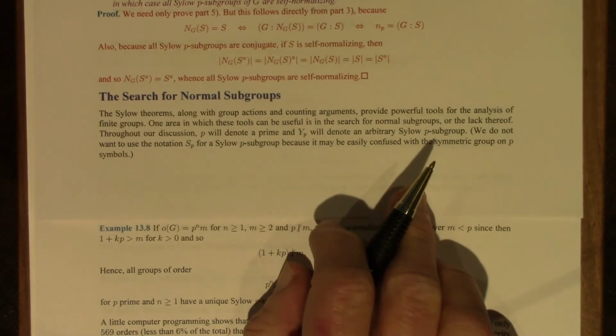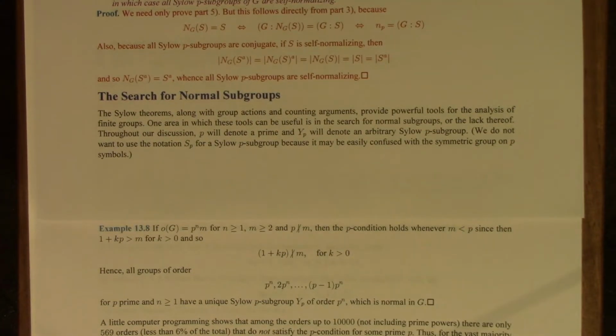The Sylow theorems, along with group actions and some simple counting arguments we're going to discuss, provide powerful tools for the analysis of finite groups. And one area in which these tools excel is in searching for normal subgroups, or showing that normal subgroups are lacking.